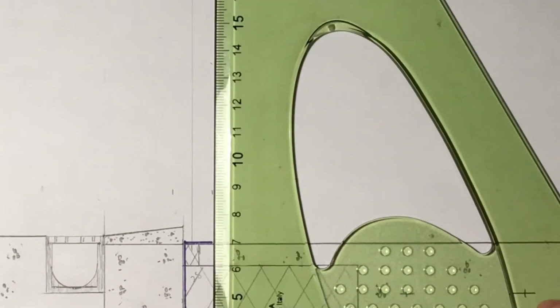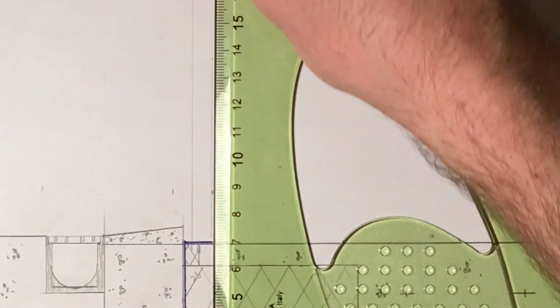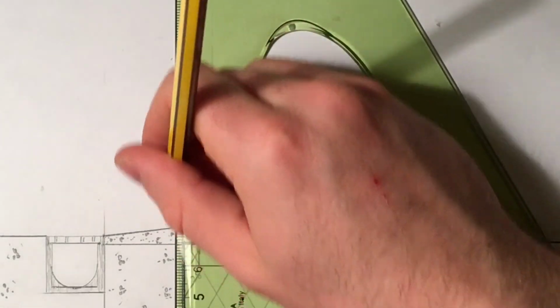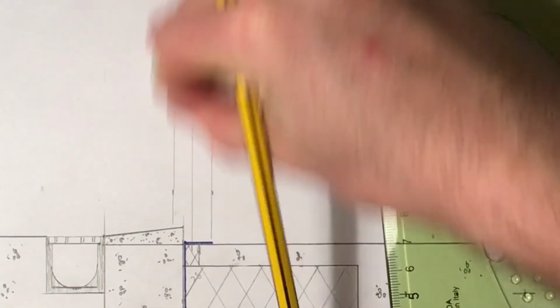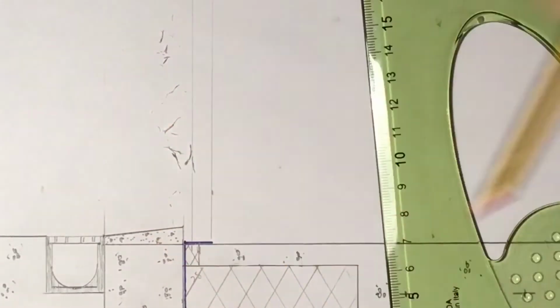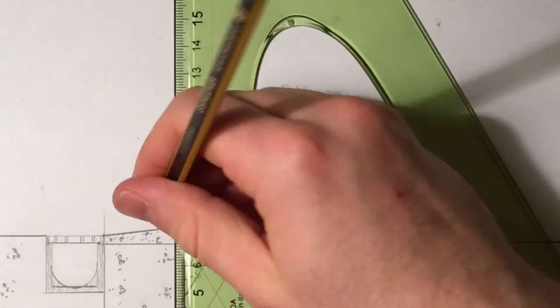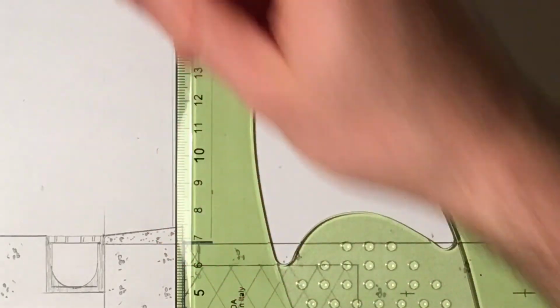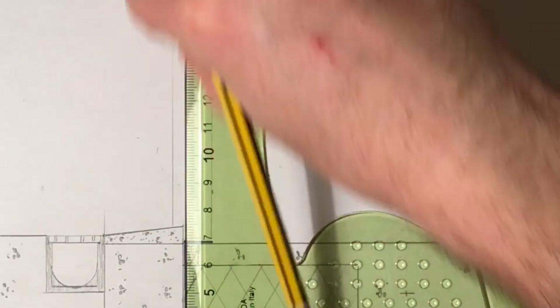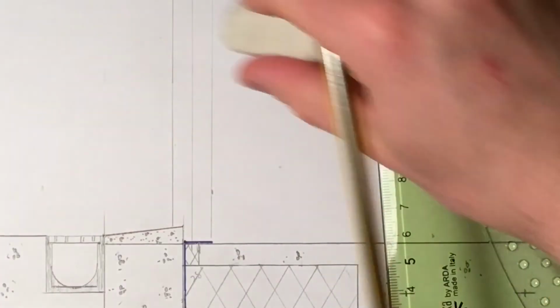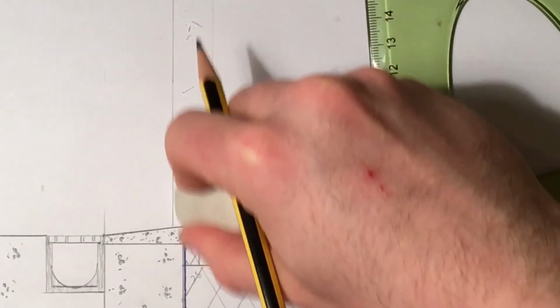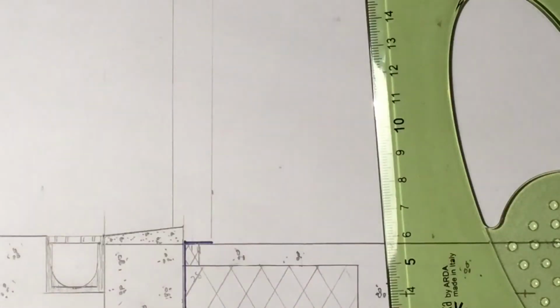So 7mm either side. I'm just going to draw those lines up very lightly. Now you can get rid of that middle line if you like. That middle line can go, it's of no use to us for the minute.